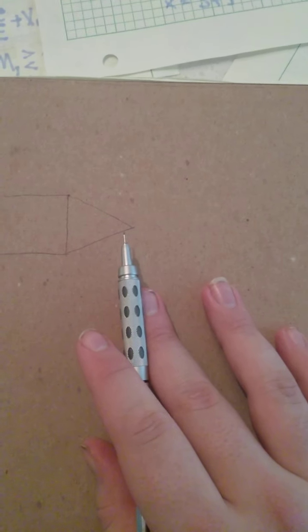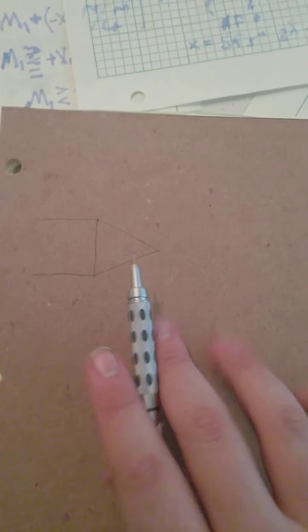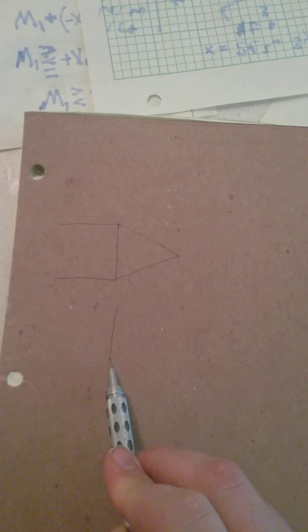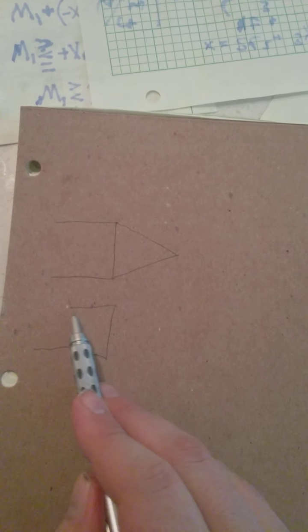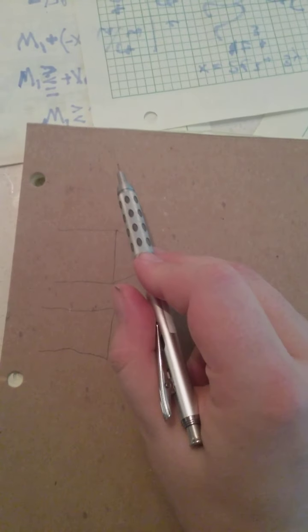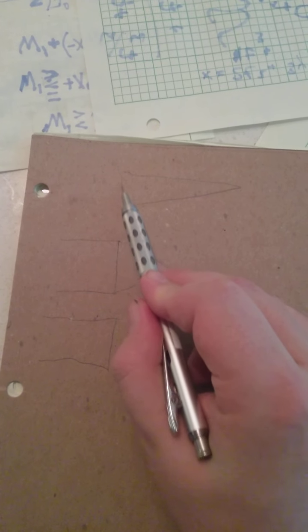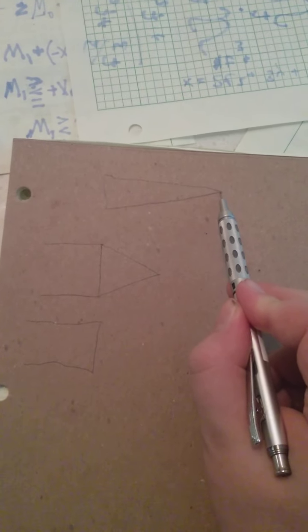So I want to do a little video on aerodynamics and fluid mechanics stuff. So it's like, why is this nose more efficient on an object than just this flat piece? And how much more efficient is it? Is the rounded nose more efficient, or is the pointed nose more efficient?